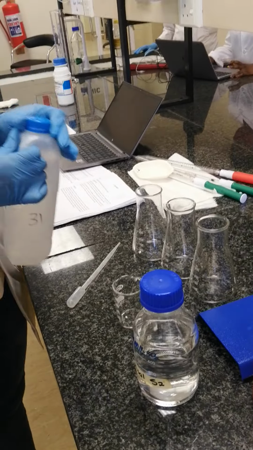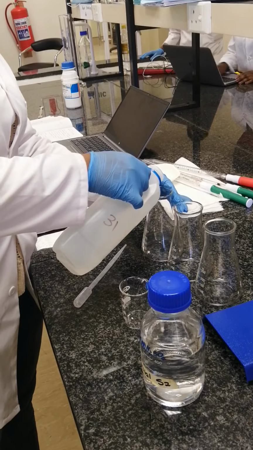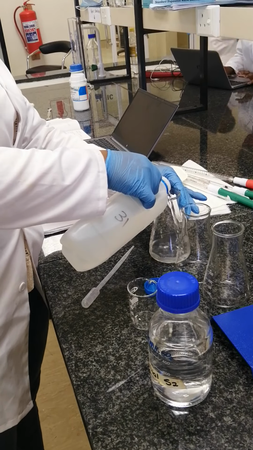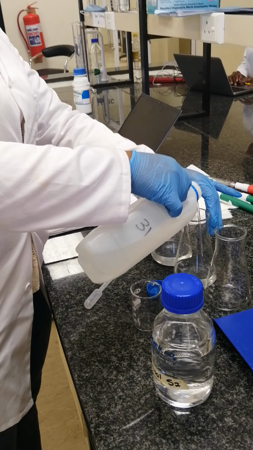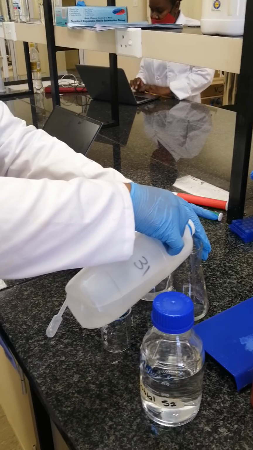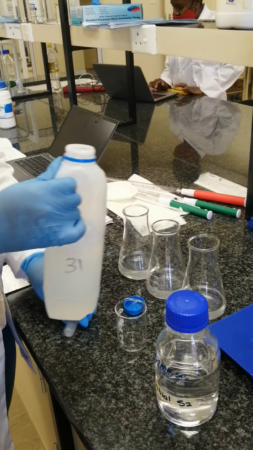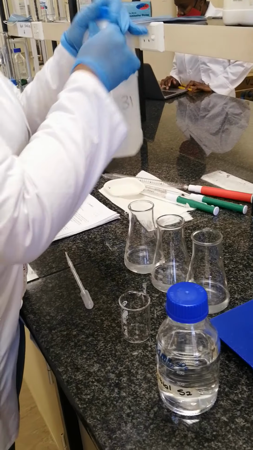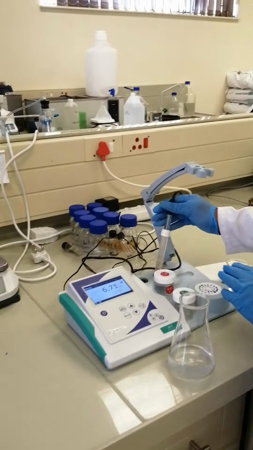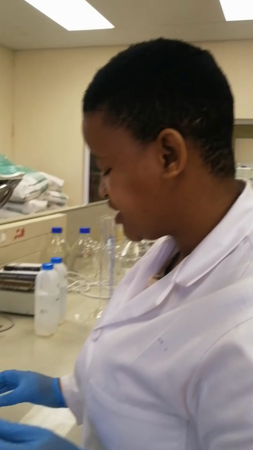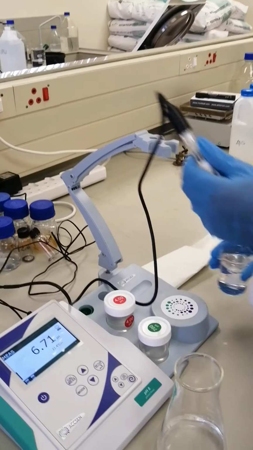So let's start by measuring our water sample. This is sample 1. We are going to measure 100 ml using this volumetric flask. Then after measuring our 100 ml, before we titrate, we have to measure our pH. Remember from experiment 1 how we calibrated our machine for measuring the pH.